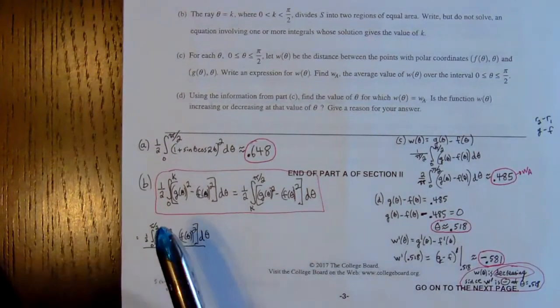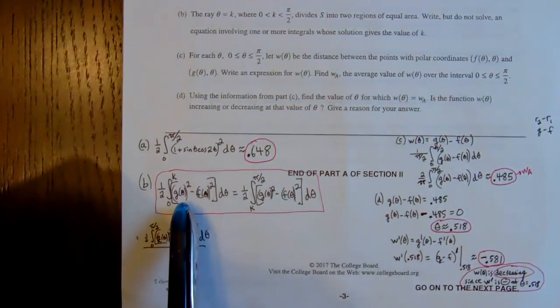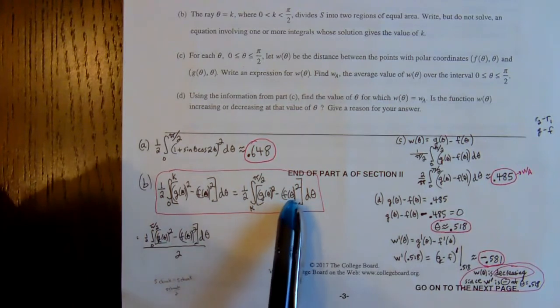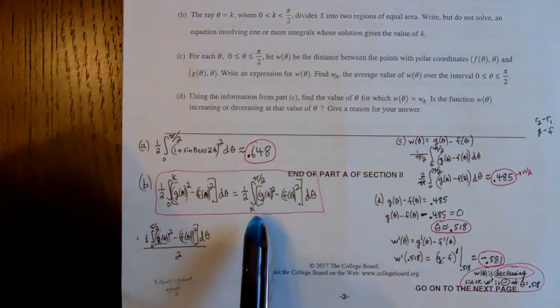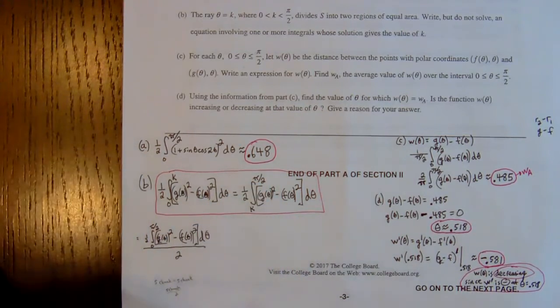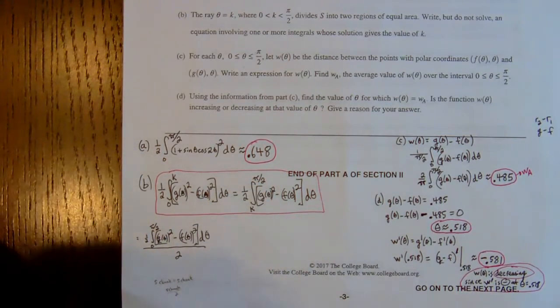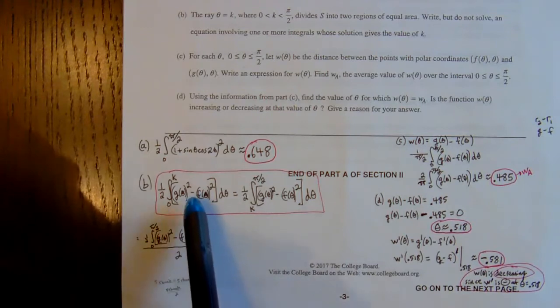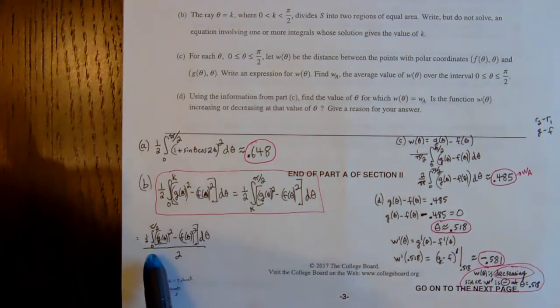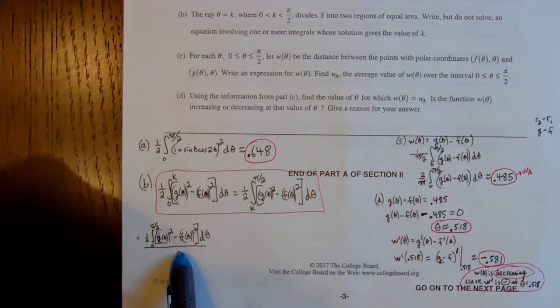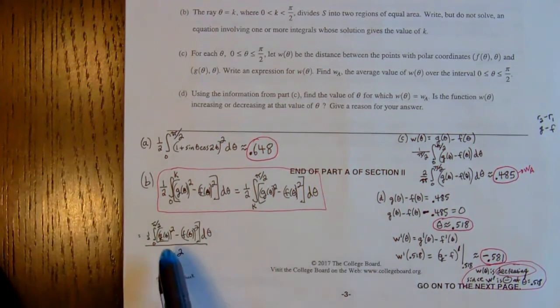I did my 1/2 times this R squared, and that's going to be like the G squared minus the F squared. And then I'm going to go from 0 to k, and then from k to pi over 2. And I can just simply set those two things equal to each other. You could also take either one of those and set that equal to that thing divided by 2 like that. So you don't have to actually work that out or get a number for that or anything like that. But there's a couple ways that you kind of approach that.